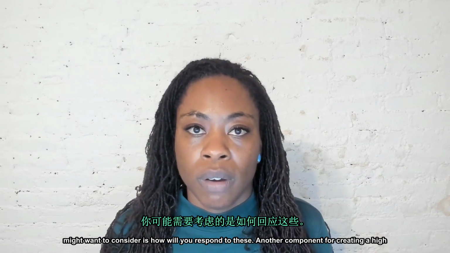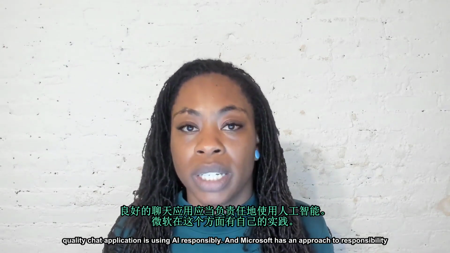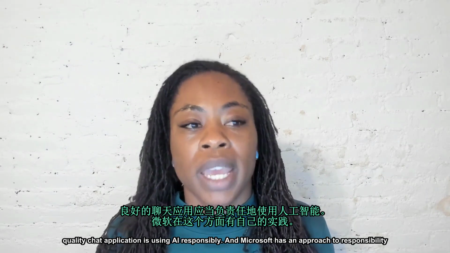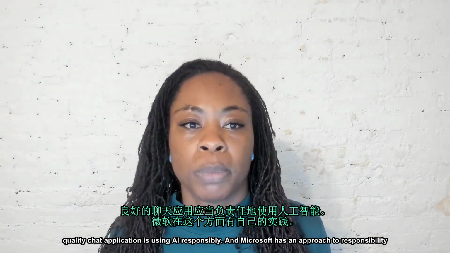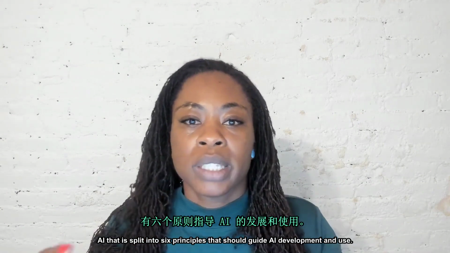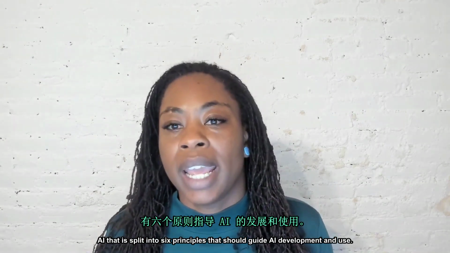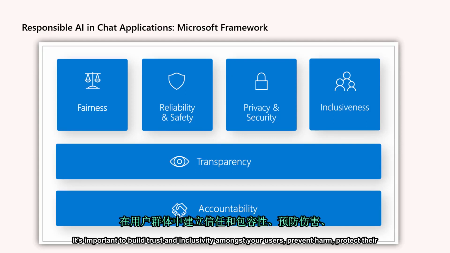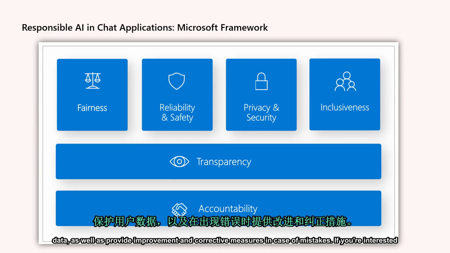Another component for creating a high-quality chat application is using AI responsibly. Microsoft has an approach to responsible AI that is split into 6 principles that should guide AI development and use. It's important to build trust and inclusivity amongst your users, prevent harm, protect their data, as well as provide improvement and corrective measures in case of mistakes.